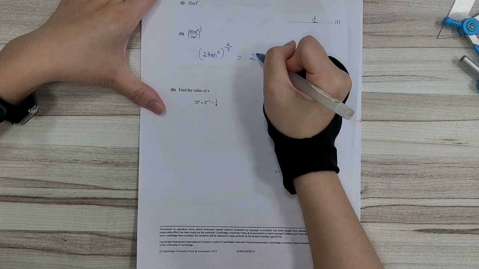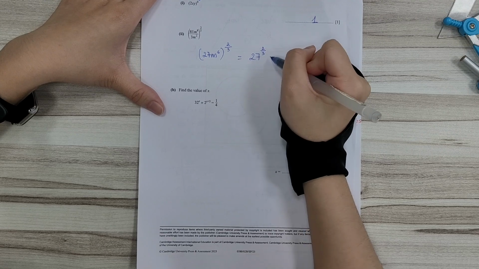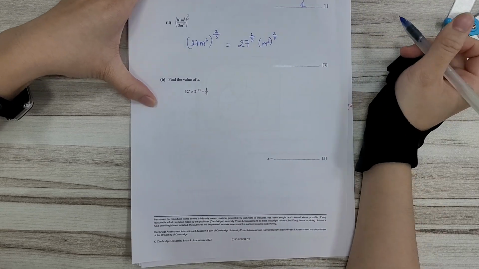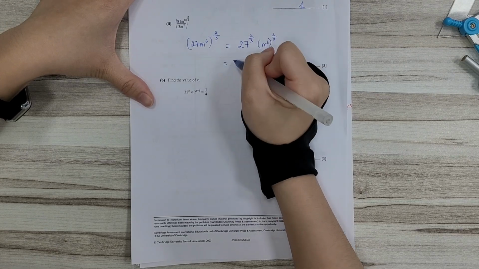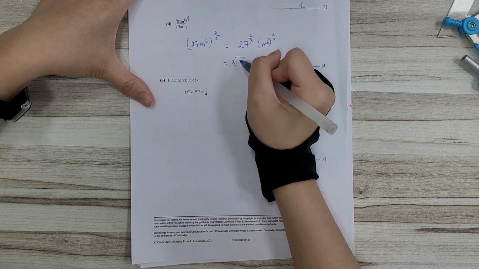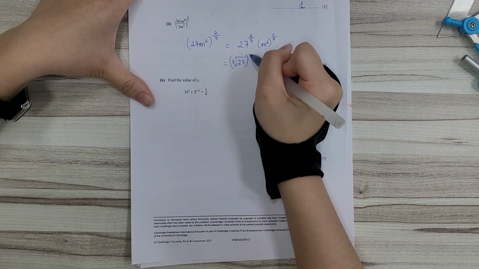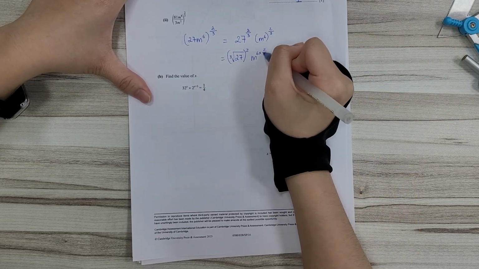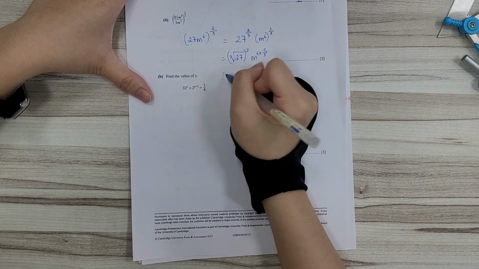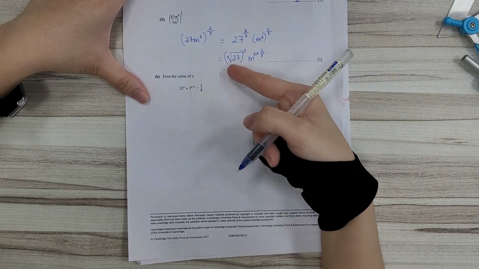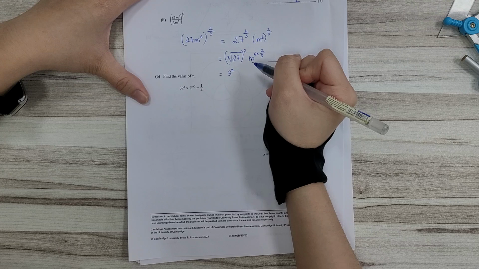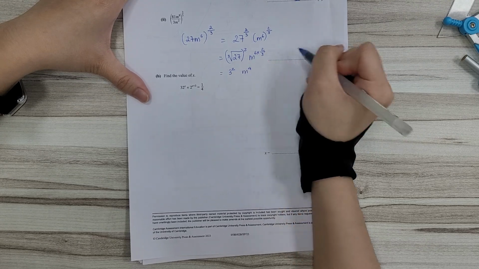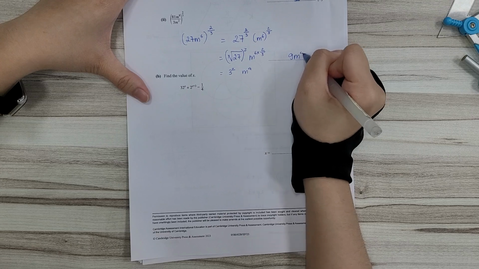So that is 27 to the 2/3 and M to the power of 6 to the 2/3. First one is cube root of 27 squared. Second one, just multiply them. Okay, cube root of 27 is 3, squared. 6 times 2/3, that's 4. So 9M to the power of 4.